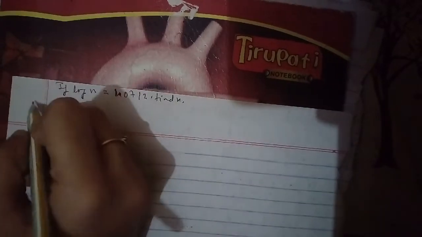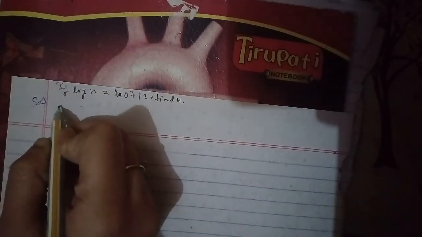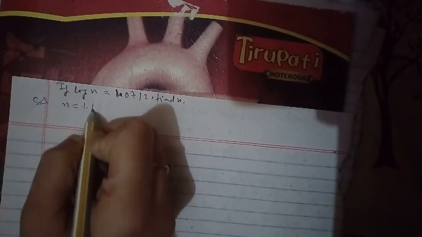So for the same x equals 1.179 into 10 to the power 1, which is equal to 11.79. We'll talk about the next question.